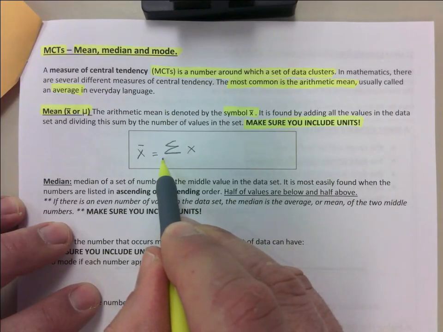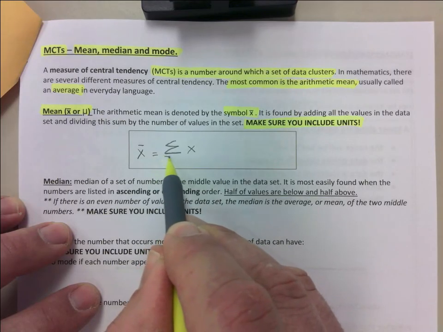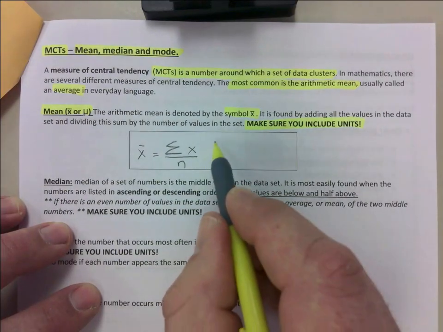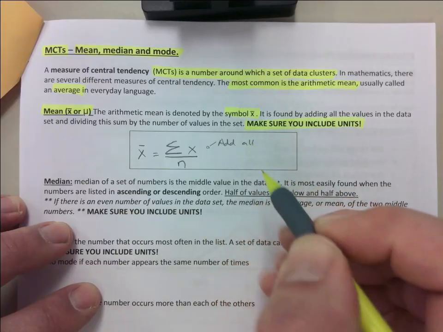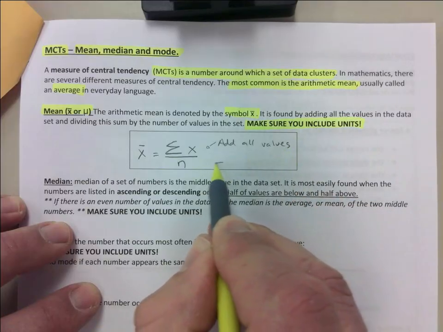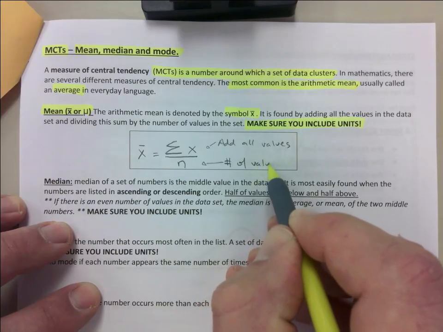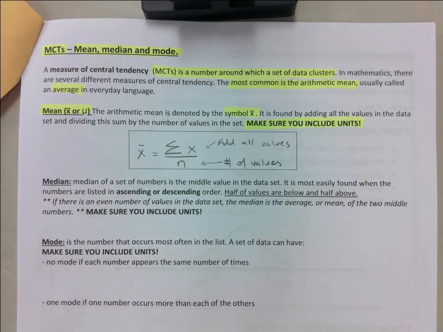Sigma x means add up all the values and then divide by the number of values, okay? So that's your formula right there. That's the official formula of average, by the way.